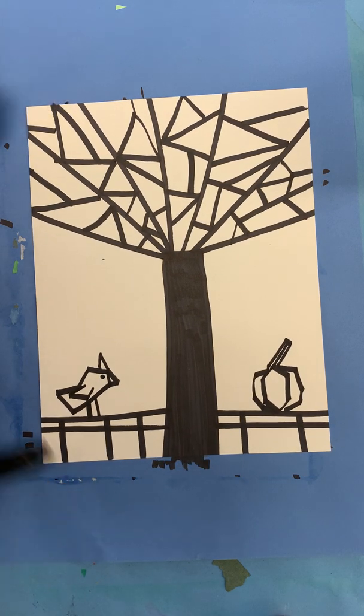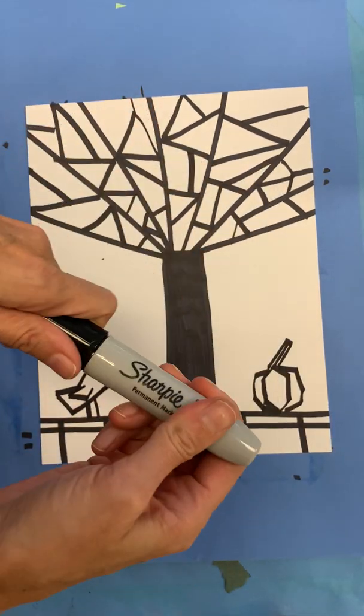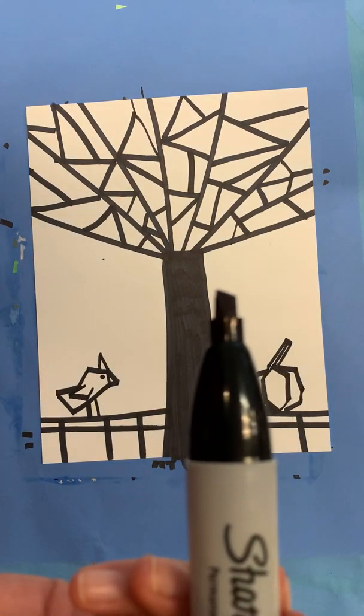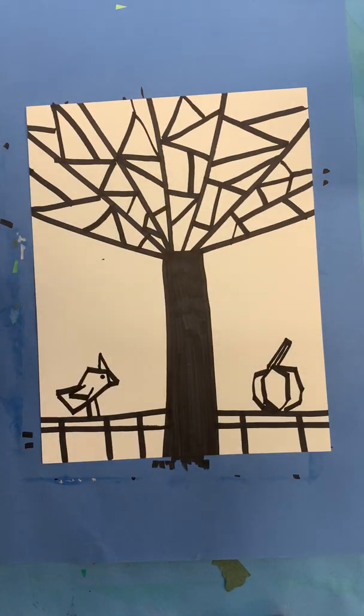Try and make it nice thick lines, nice dark lines. If you have a Sharpie, that's gonna be your best bet. This one is a chisel tip, which can give you an opportunity to have a thick tip on the top, or it can have a nice point, depending on how you hold it. So Sharpies are best, but if you have just a regular black Crayola marker, that's gonna work for you too.